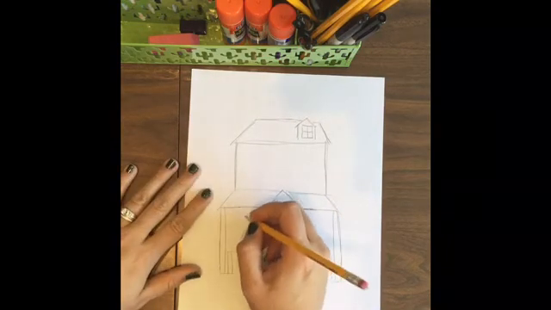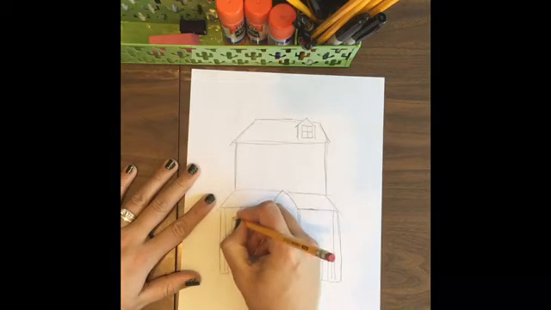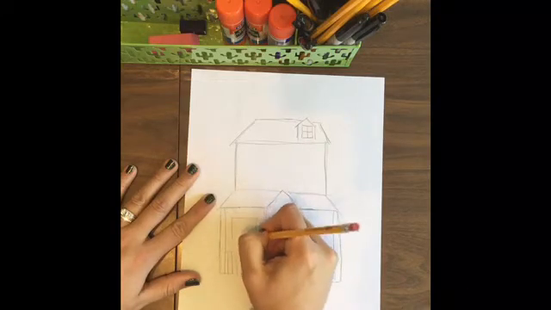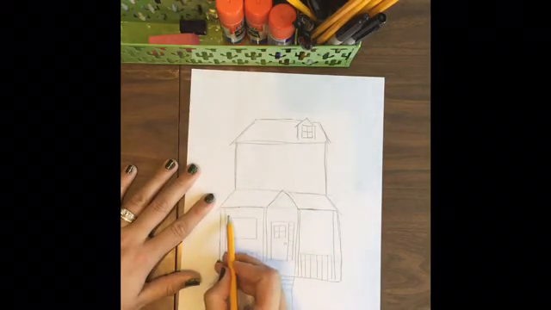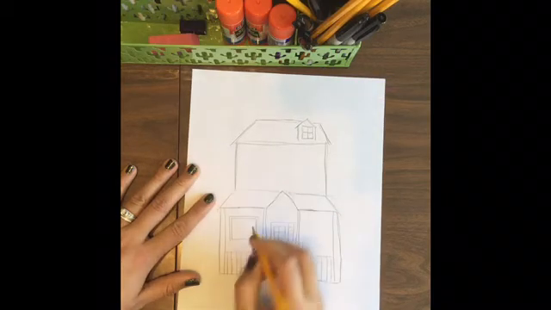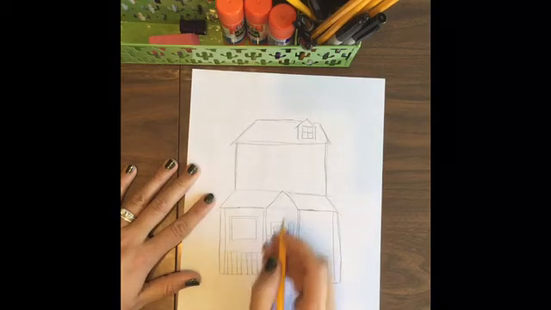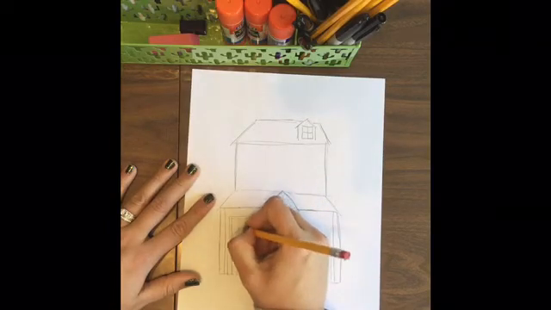And one way to make our house look more realistic, when I'm drawing houses, this is one thing I always do. If I draw my window, it helps to make an extra box around the outside of your window, because usually windows have framing around them, and then it helps it to look more like a real life house.